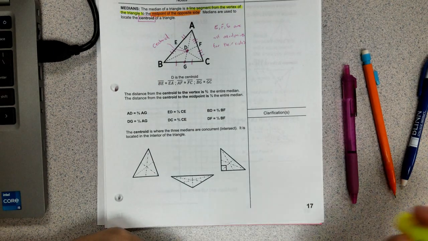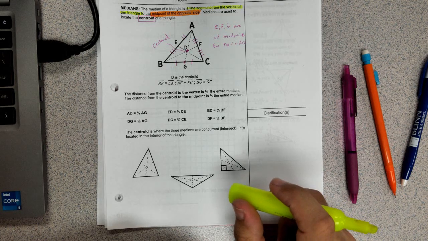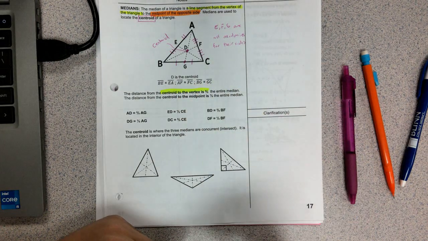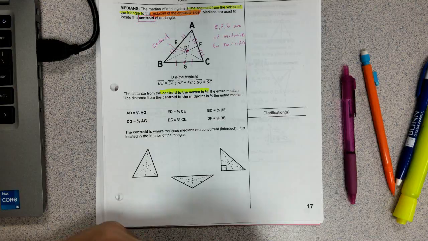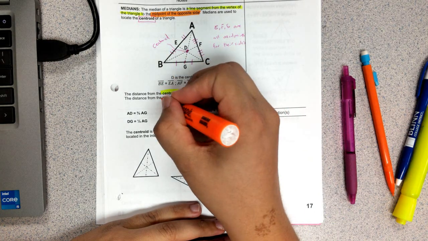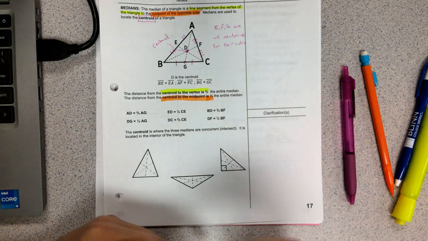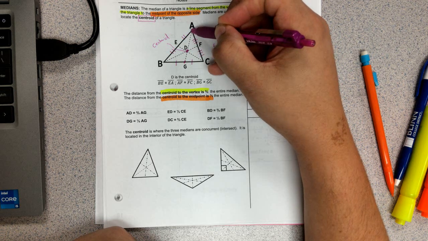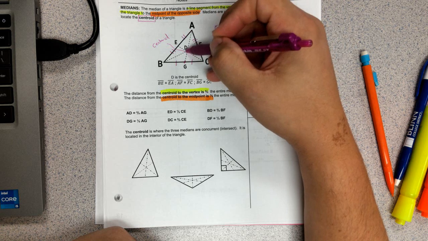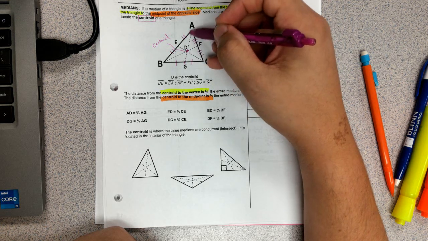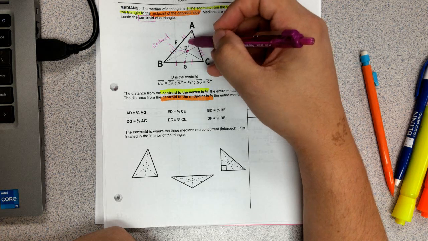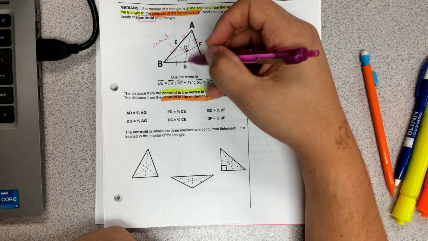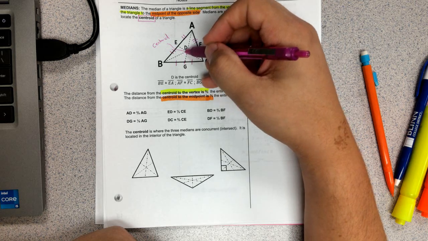Now, an important thing that we should note is that we can calculate distances based on the centroid by saying that the distance from the centroid to the vertex is 2/3 the entire median. And the distance from the centroid to the midpoint is 1/3. So from the vertex of my triangle to the centroid, whatever the whole median is, if I multiply it by 2 and then divide by 3, I will get this piece from A to D. And if I take the whole median and divide it by 3, I will get from D to G.